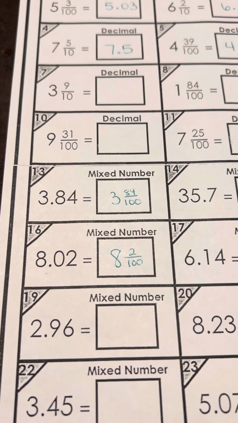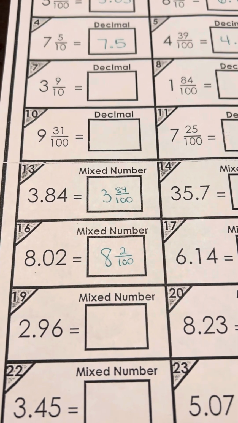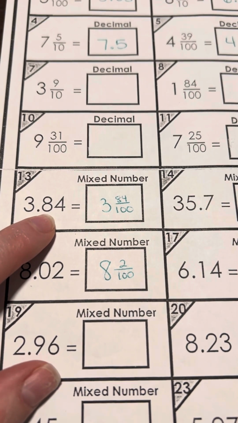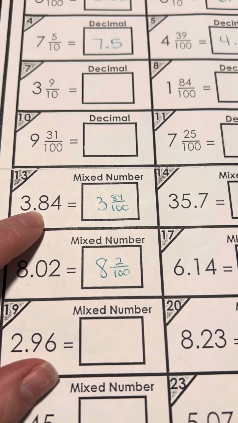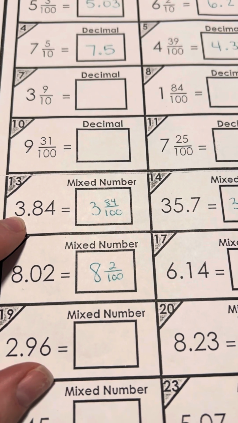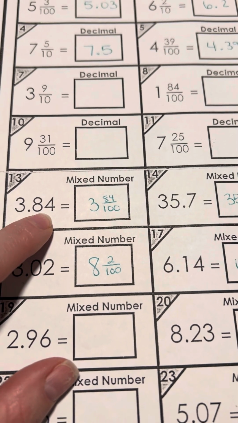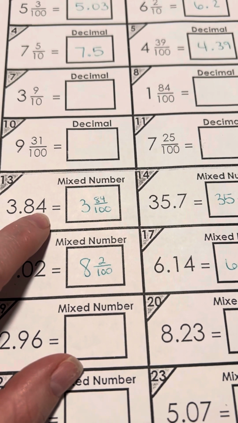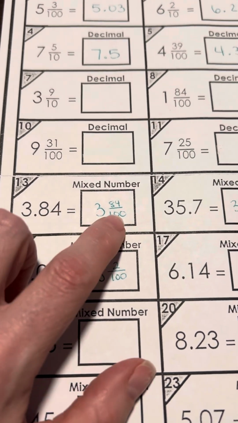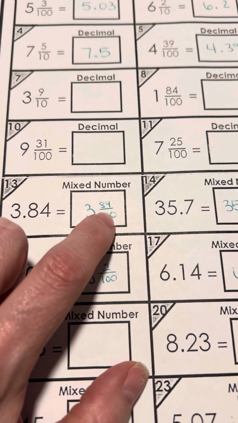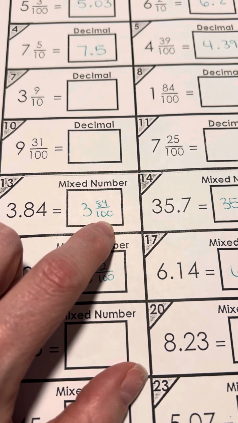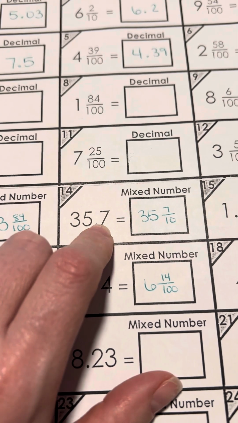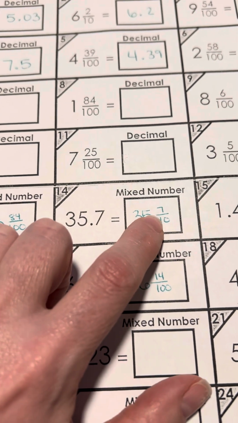Now we're going to take the decimal and put it into fraction form. 3.84. Remember that decimal point stands for "and." So your 3 is your whole number, and then your 84 is what comes after the decimal, which is hundredths, because it's 2 places after the decimal. So you would write 3 84/100.